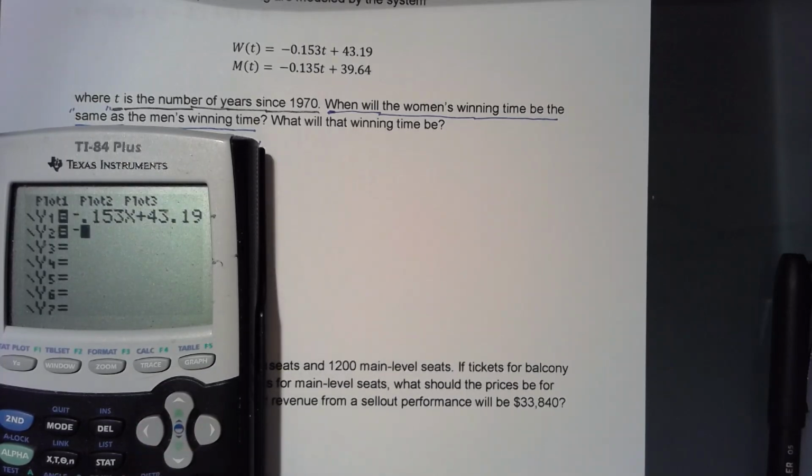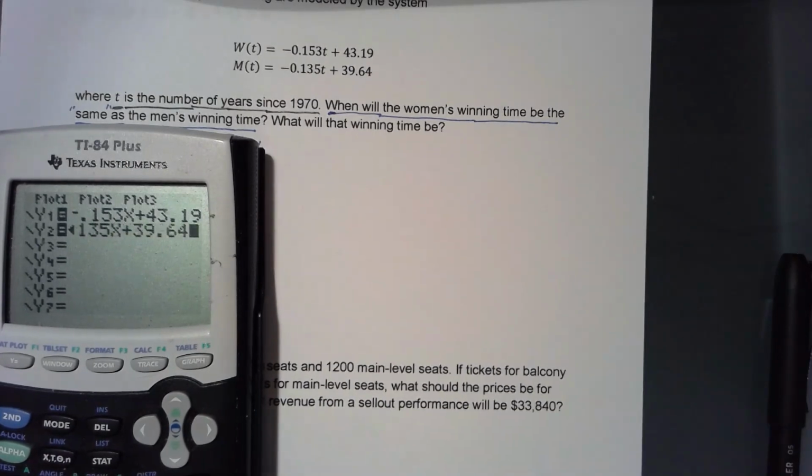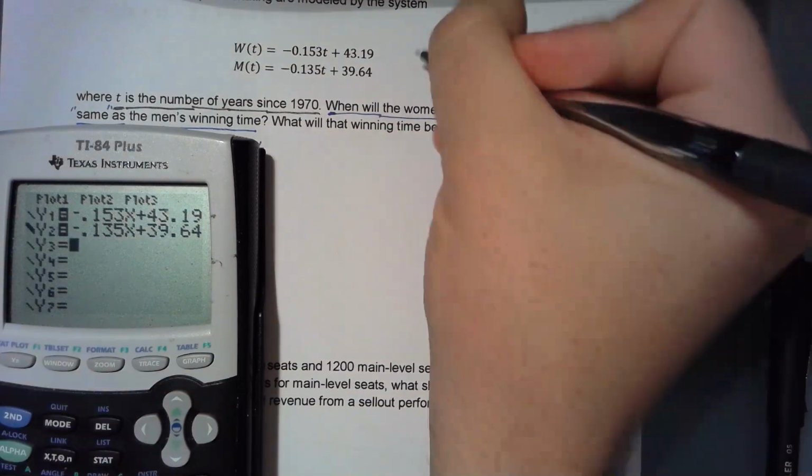Y2, negative 0.135x plus 39.64. And let me make this one bold just so I know which one is which. Okay, so those are your equations in Y1, Y2.